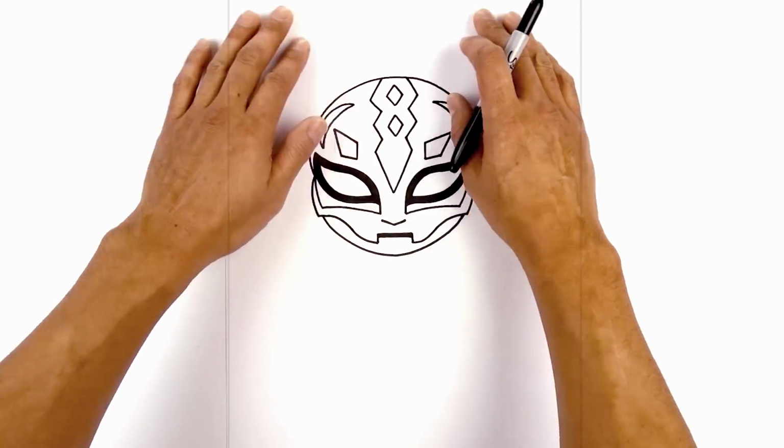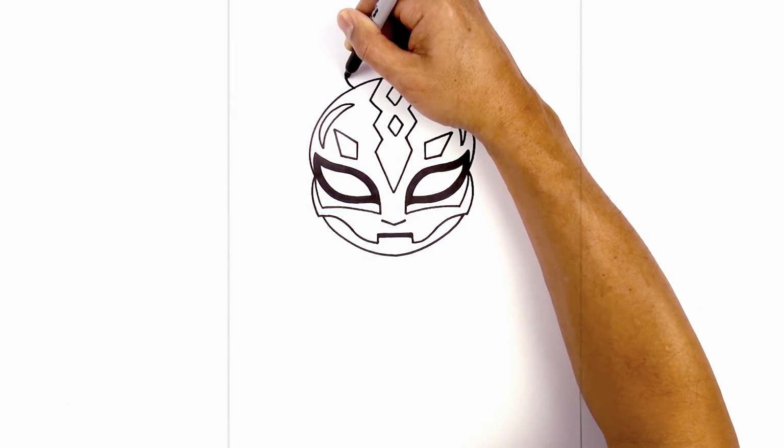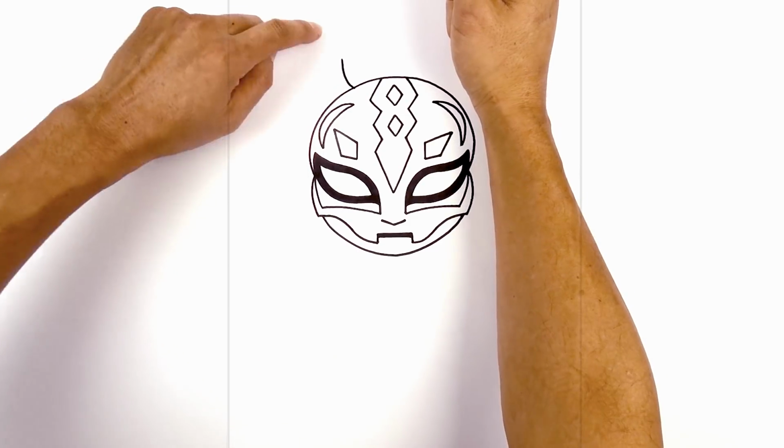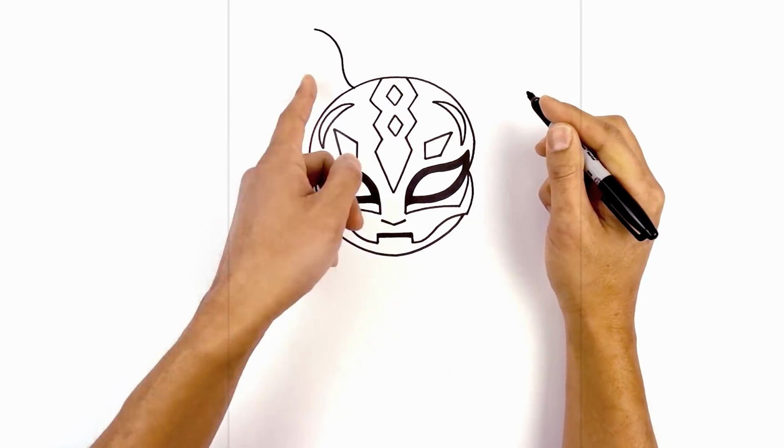Now we're going to move up to the top and draw in the ears. So on the left side, I'm going to start with a curve going out and then up. Now we're going to round this out and come back out towards the outside tip of the ear. Do the same thing on the right.